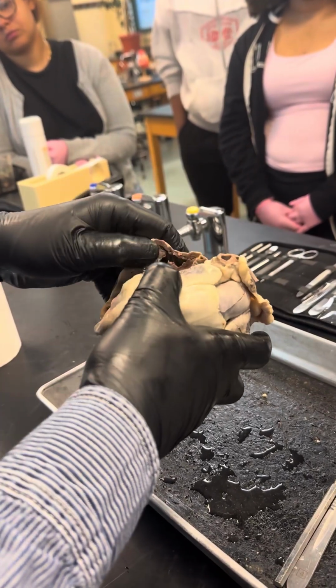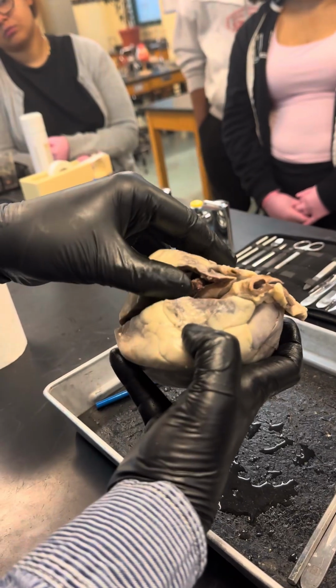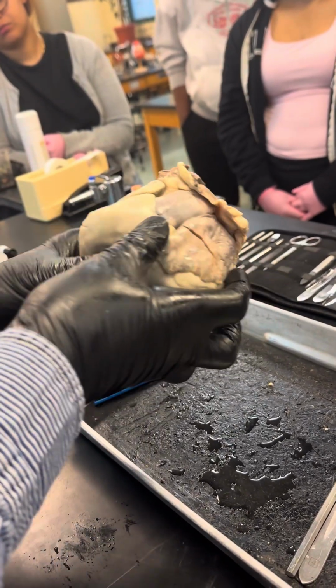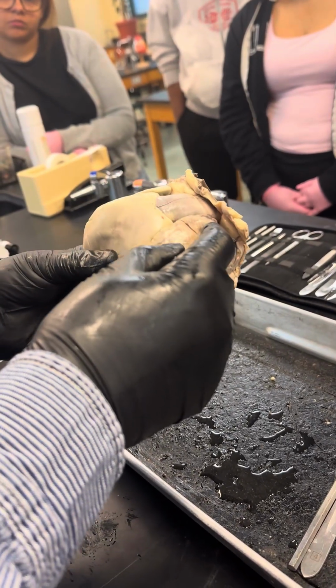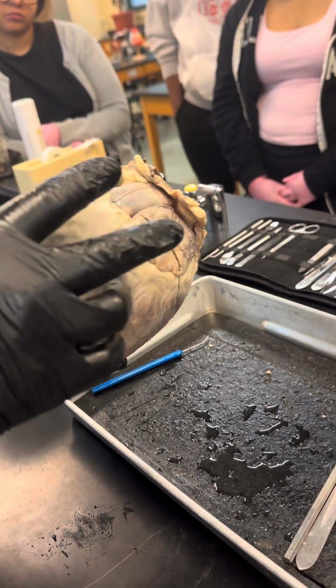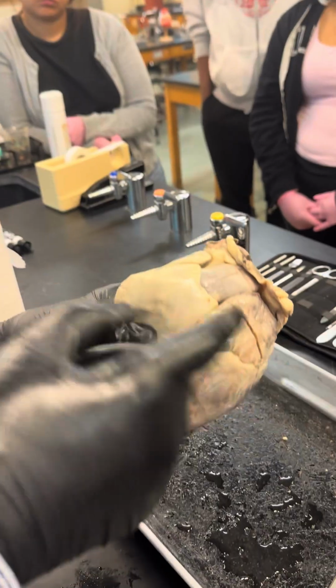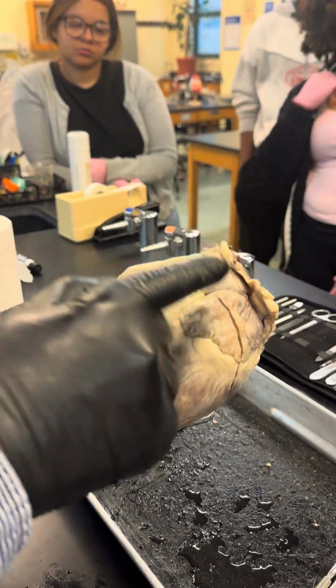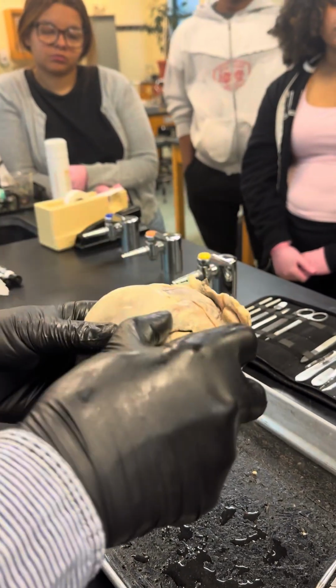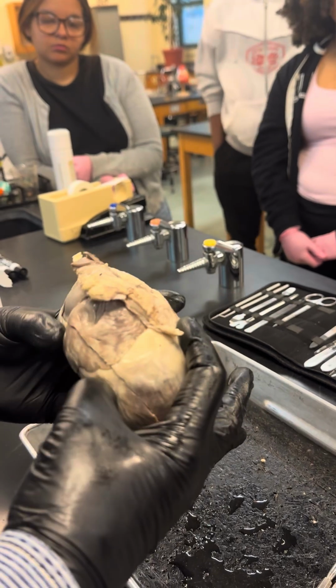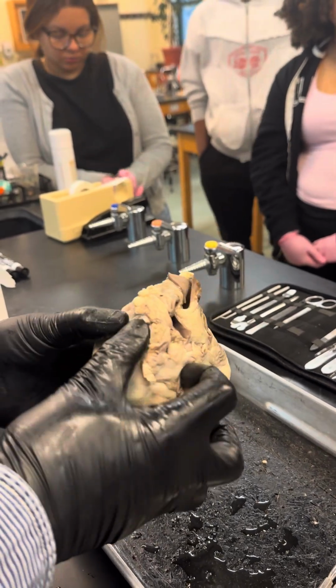So you can see inside the chamber. See, this small chamber. This is the right atrium. This is the left atrium. If you say both, atria. Atrium is the singular, atria is the plural. Right atrium, left atrium, or you can say right auricle, left auricle. Same thing.